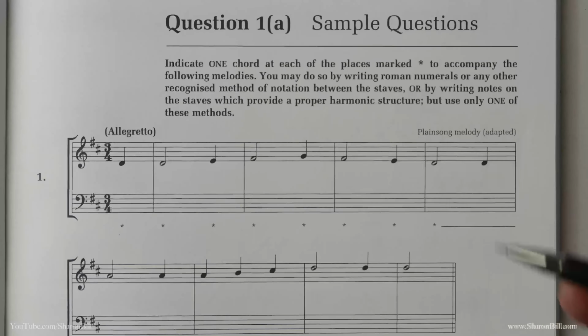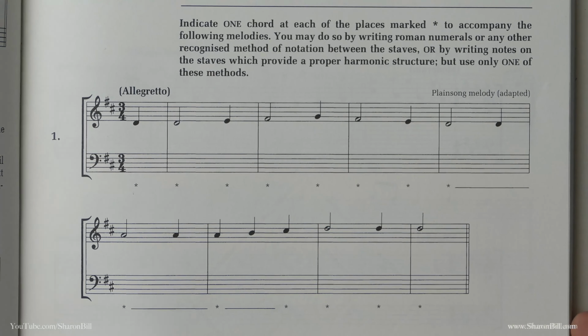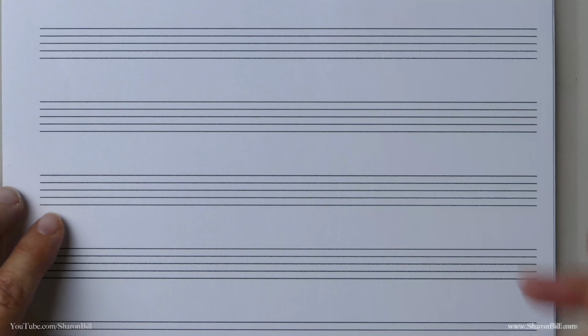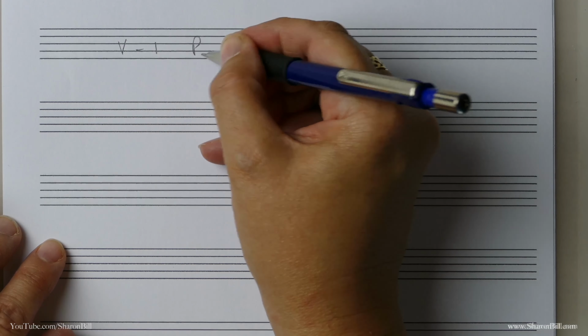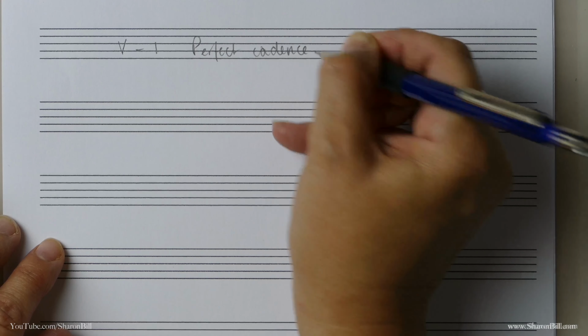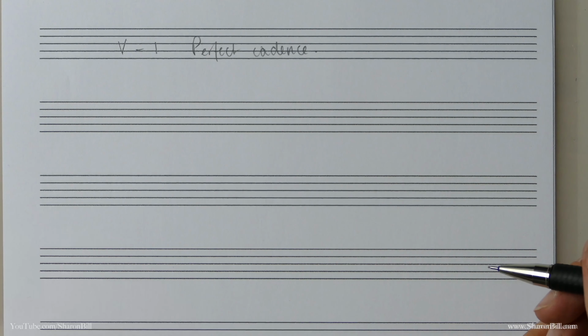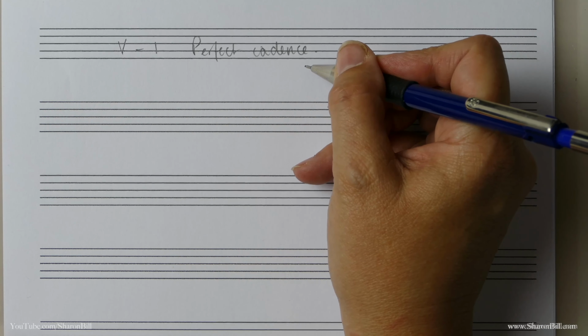The first thing, of course, is when you're looking at a melody, we always look for the cadence point. So do make sure that you're fully aware of your cadences. And so remember that, for example, 5 to 1 is a perfect cadence, which we'll usually find at the end of a piece of music because it sounds finished. It's kind of like a ta-da ending.